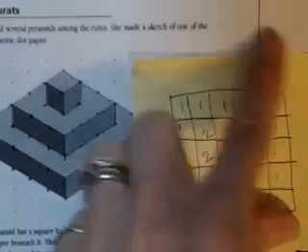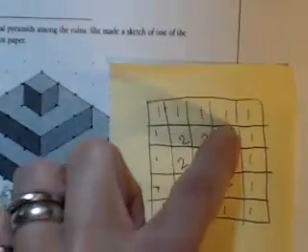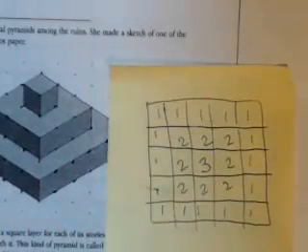Sorry, you couldn't even see that. Ones all around the edges, twos around that, and then 3 in the middle.